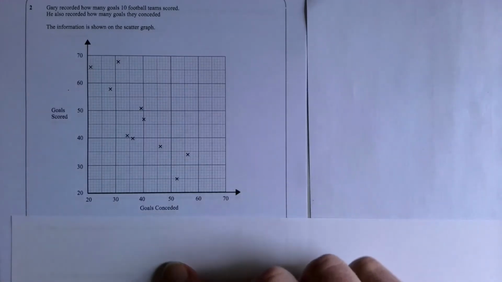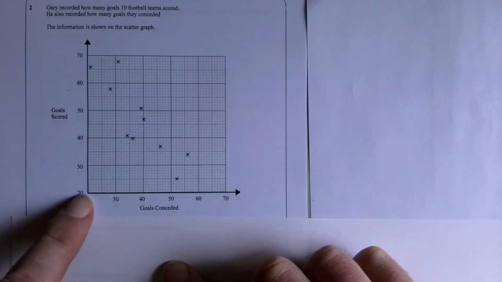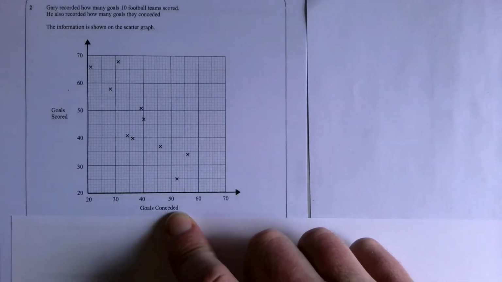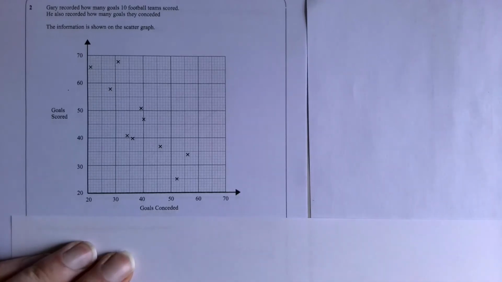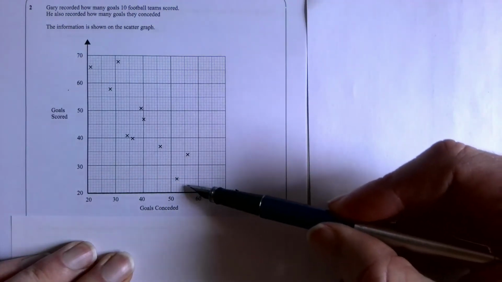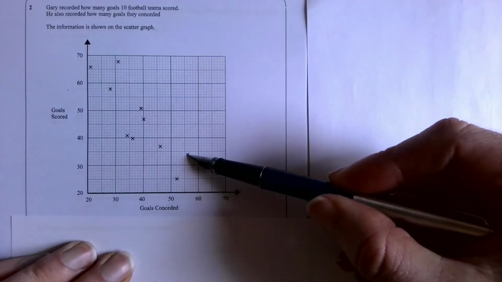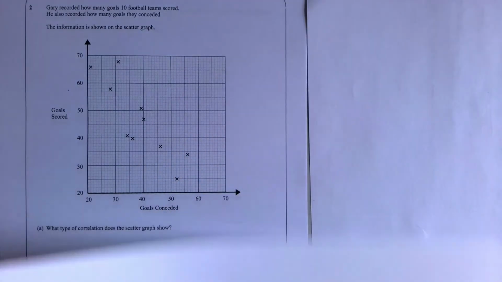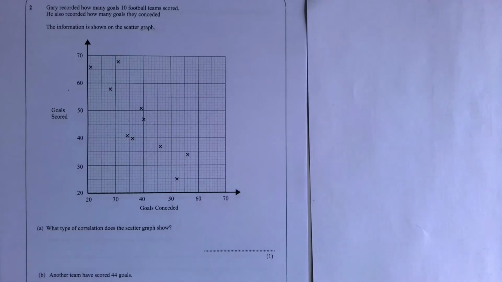So we've got 10 football teams. The football teams that are really good tend to both score goals but not concede them, don't they? You do get exciting football teams that do both, but so here we go. We've got the most goals conceded are by the team that have scored the second most amount. And the first question is, what type of correlation does the scatter graph show?